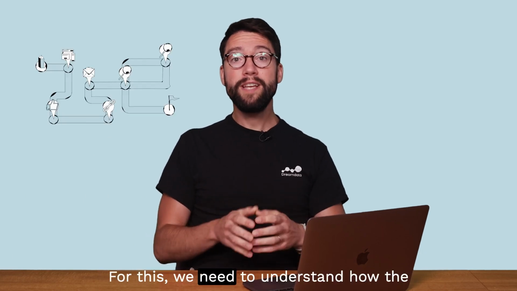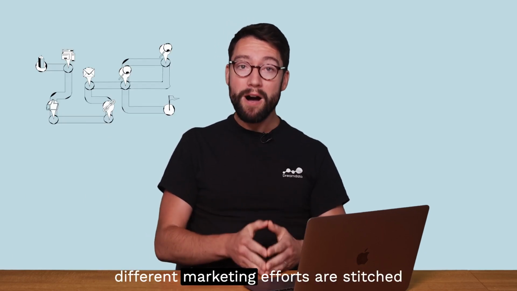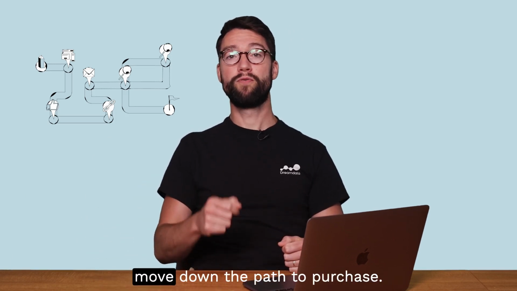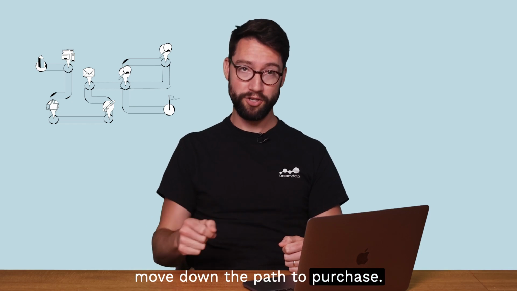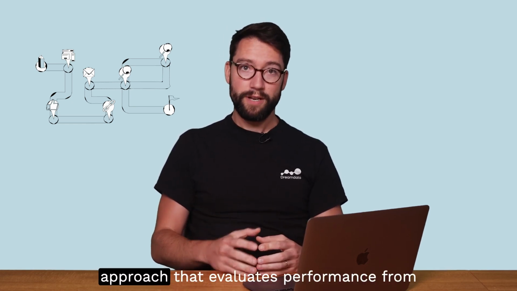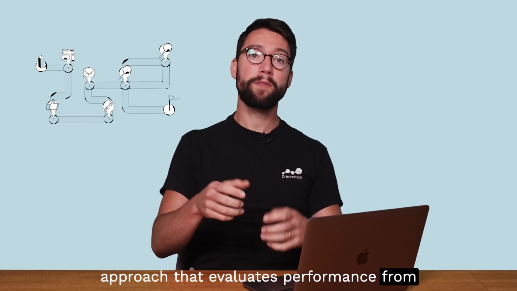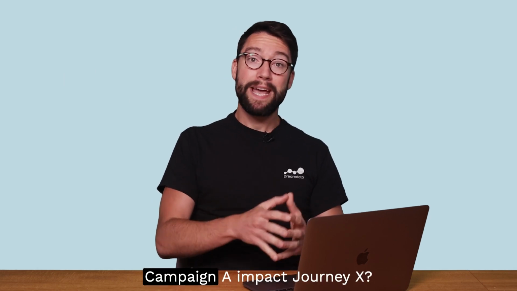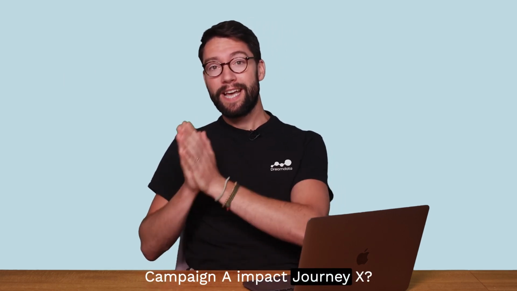For this, we need to understand how the different marketing efforts are stitched together in helping these accounts move down the path to purchase, which means we need a more qualitative approach that evaluates performance from the perspective of the customer journey. In other words, how did campaign A impact journey X?